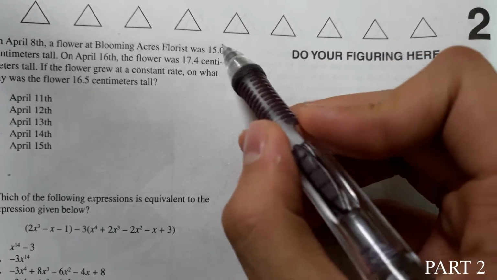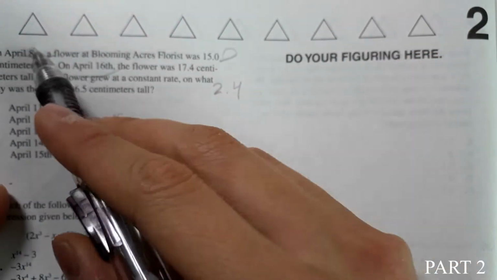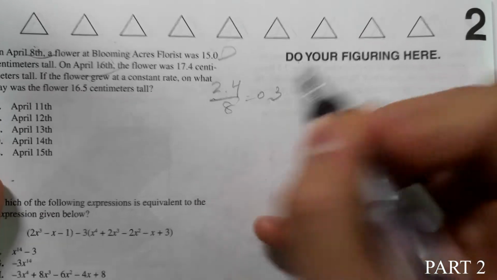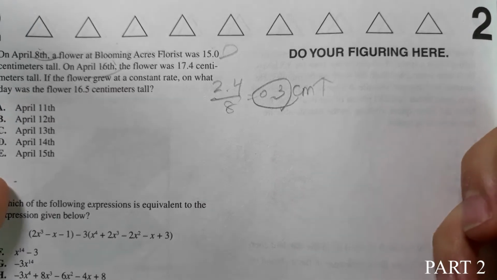Okay, so the difference between 17.4 and 15.0 is 2.4. And because there's 8 days difference, you divide by 8, which is 0.3. So there's 0.3 centimeters growth every day.